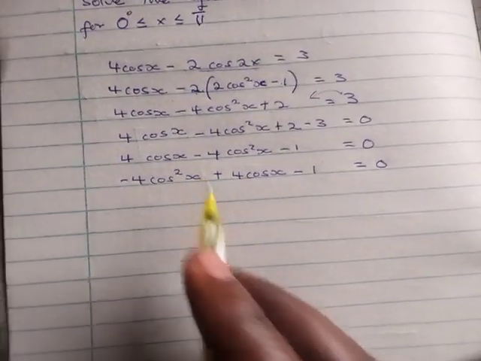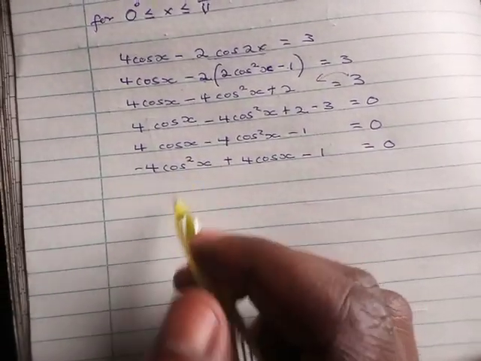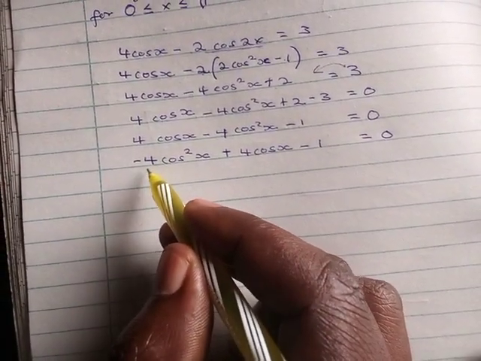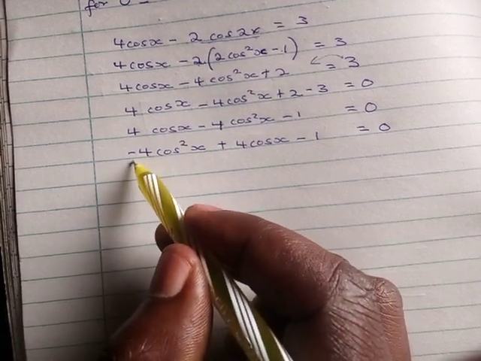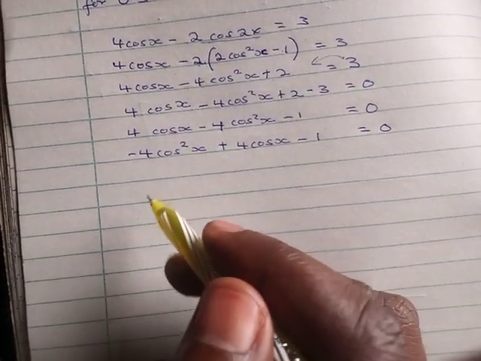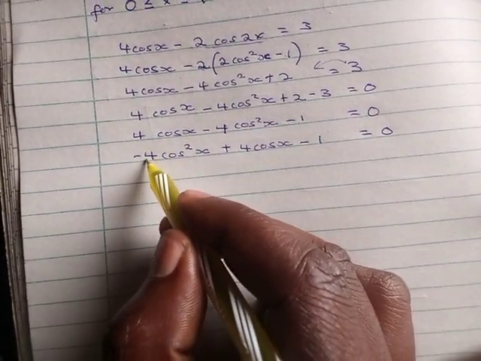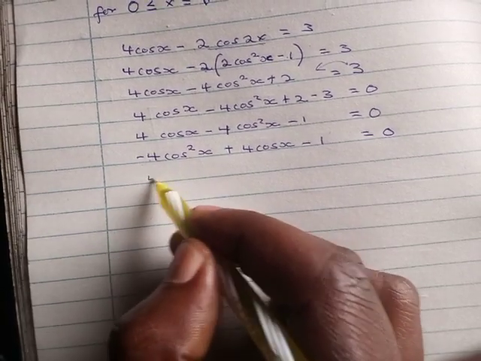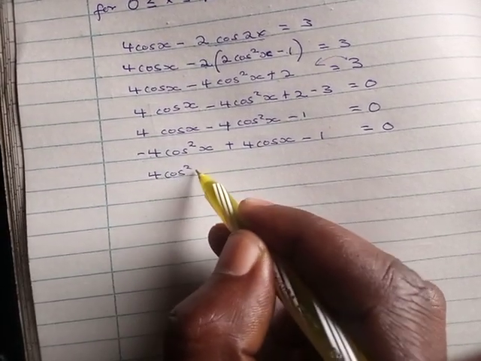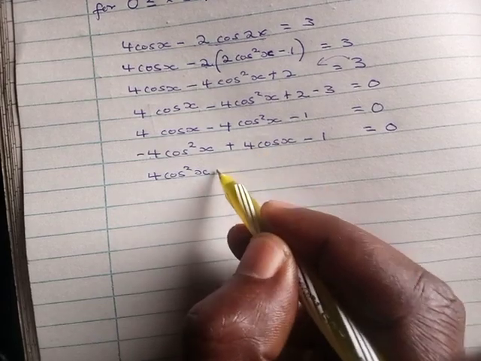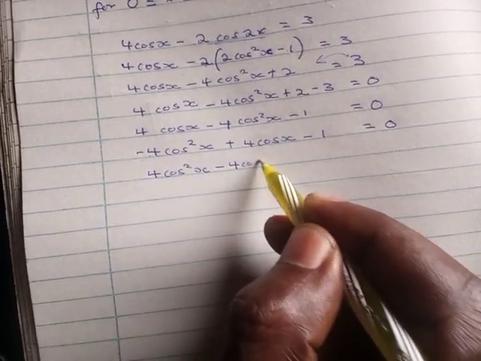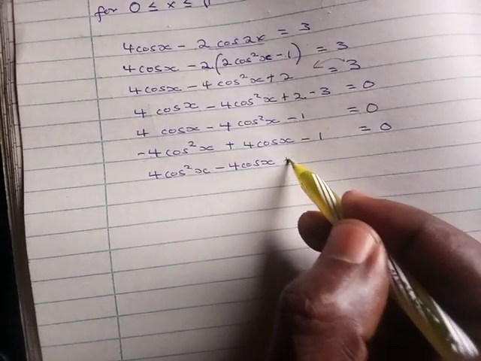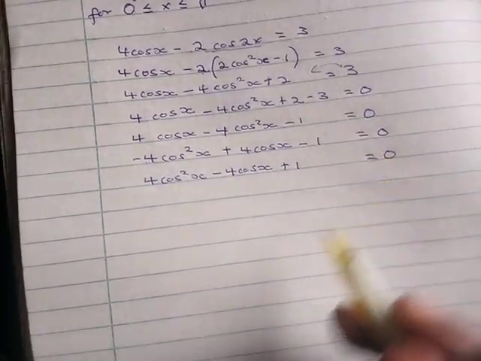Now, what next? I can divide through by negative to remove this negative here. When I divide through by negative, I get a positive cos squared x, this becomes a minus, then this one becomes a plus, equal to 0.